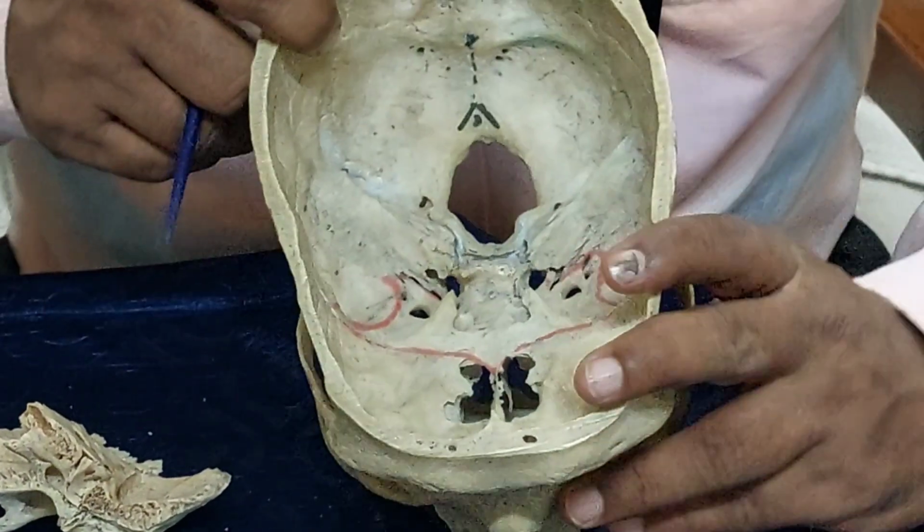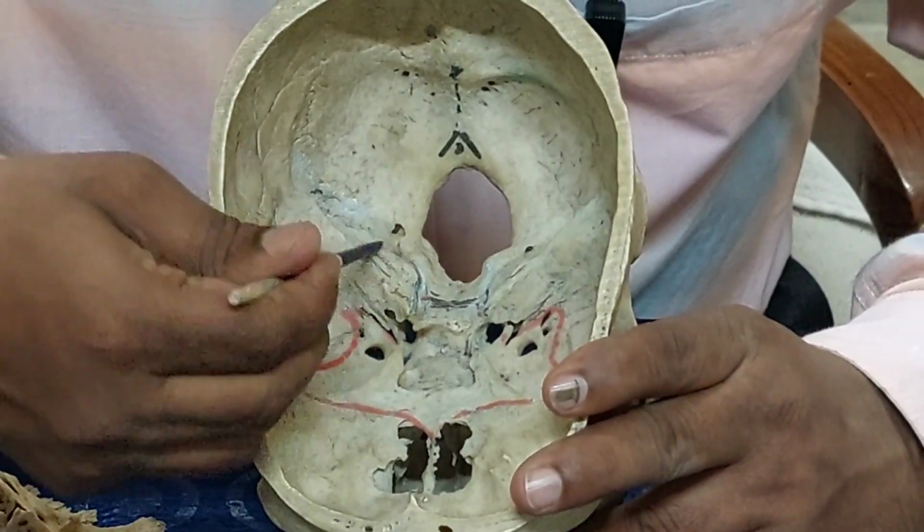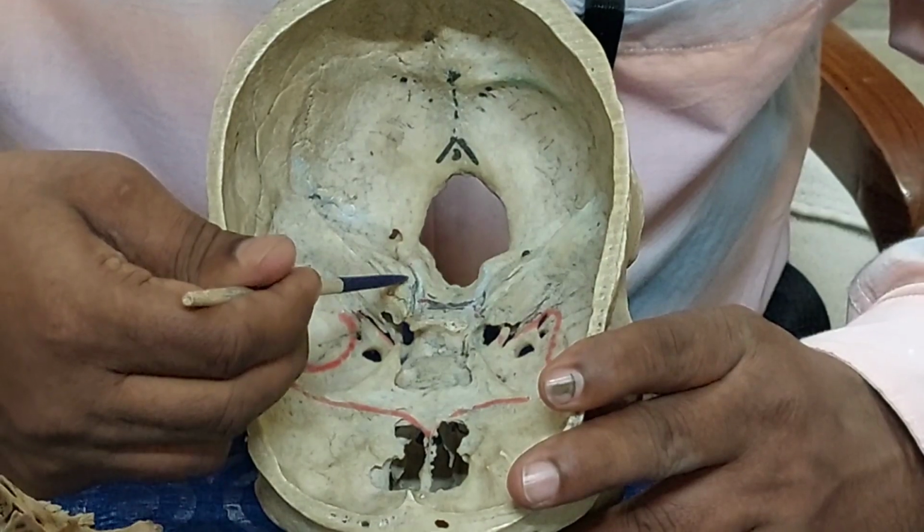What are the structures on the posterior surface of the petrous part of the temporal bone?